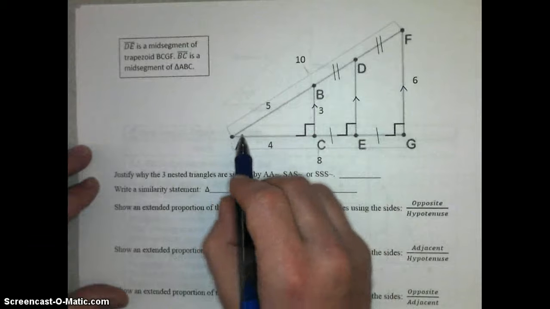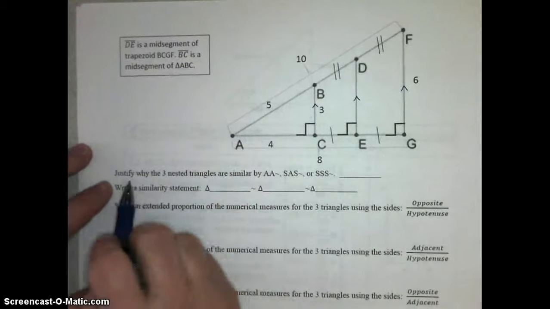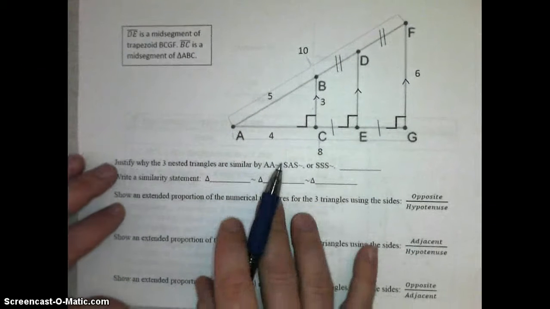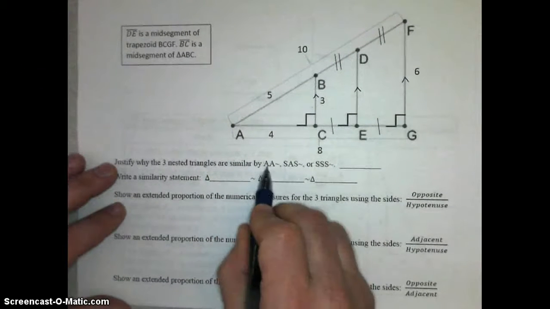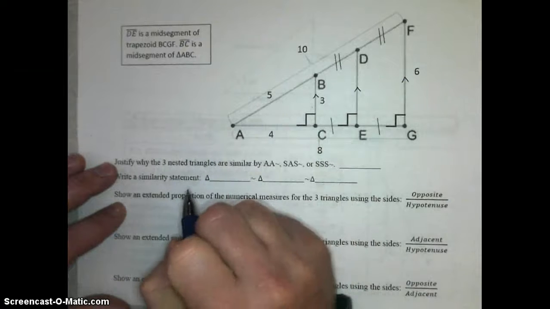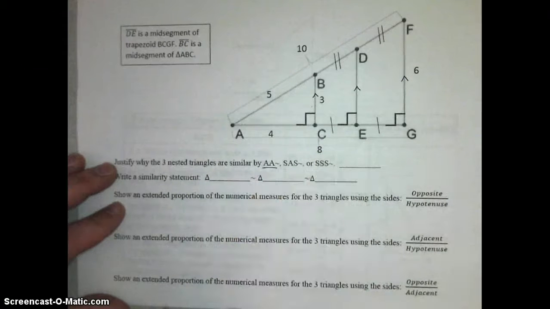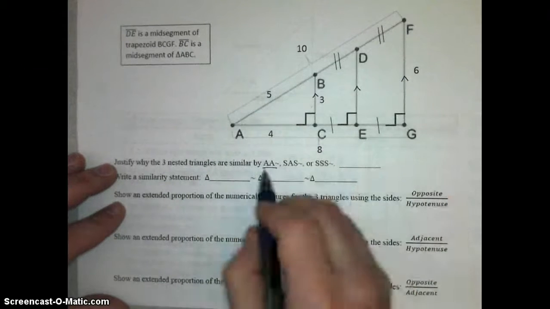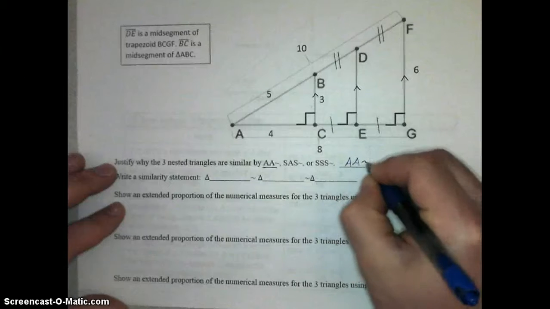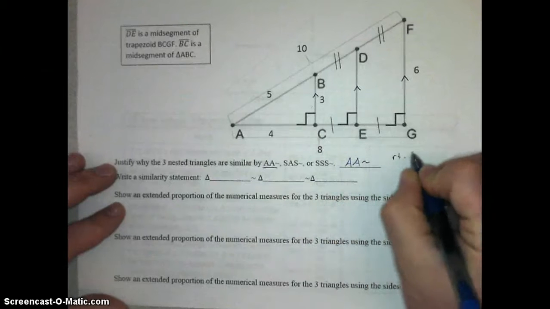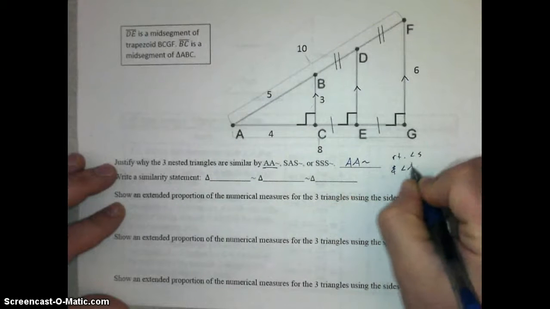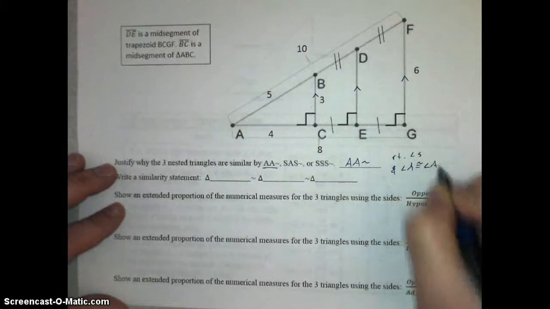And they all share angle A, and so when it says justify why the three nested triangles are similar, they're wanting you to pick one of these reasons. Well, look here, they all share angle A, and they all have right angles. So we can make the easiest justification for why these are similar by using angle-angle similarity, because of the right angles, and angle A is congruent to itself.